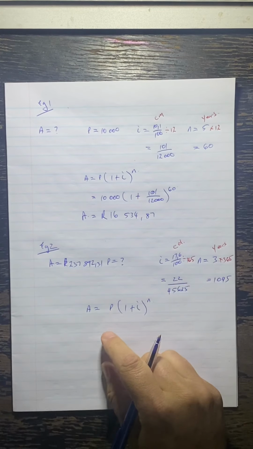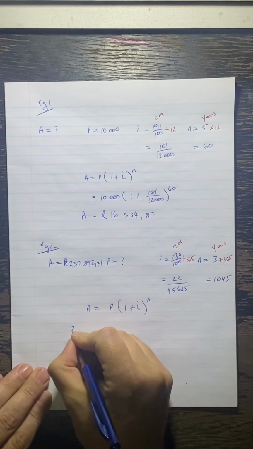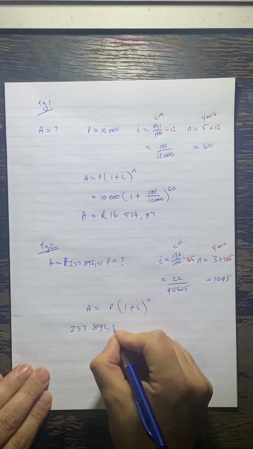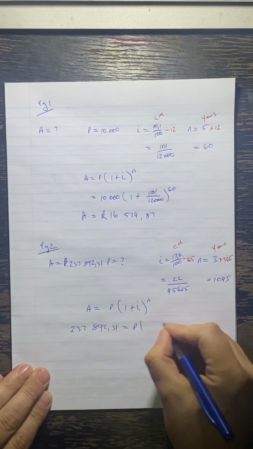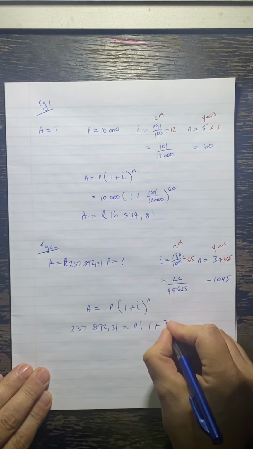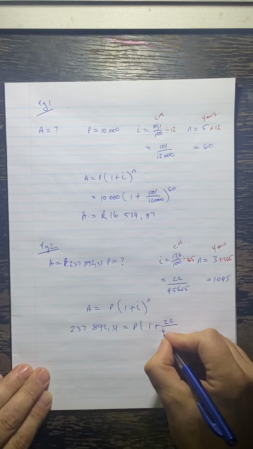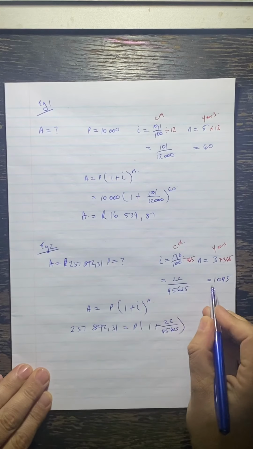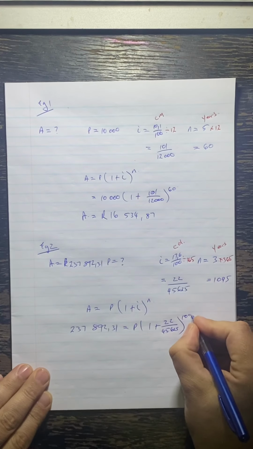Our accumulated amount is this. Equals P(1 + our interest, which is now this value over here, 22 over 45,625) to the power of this value over here.